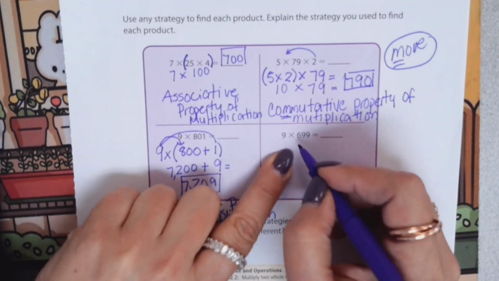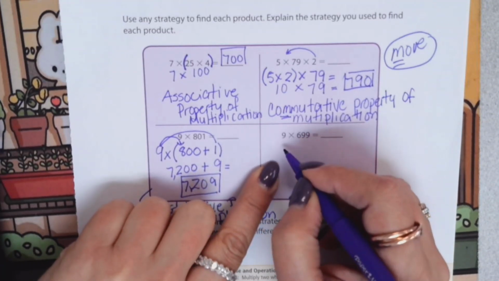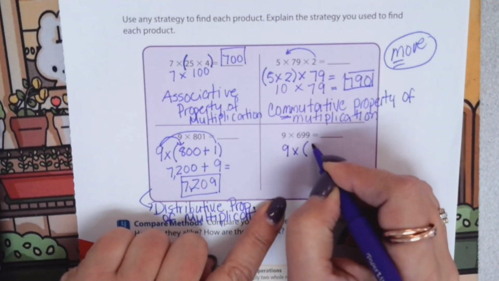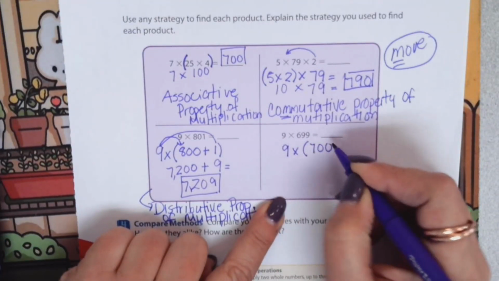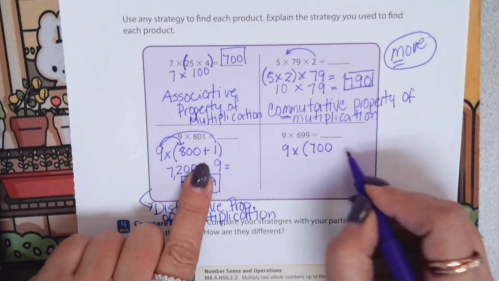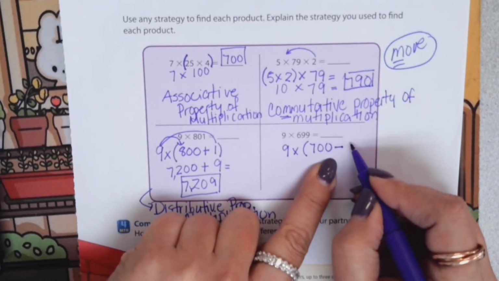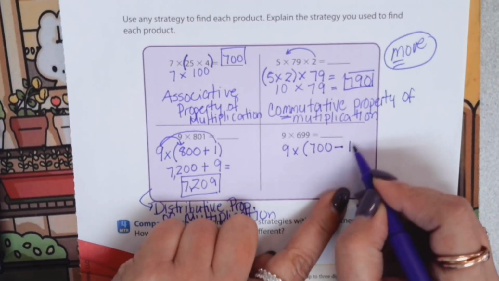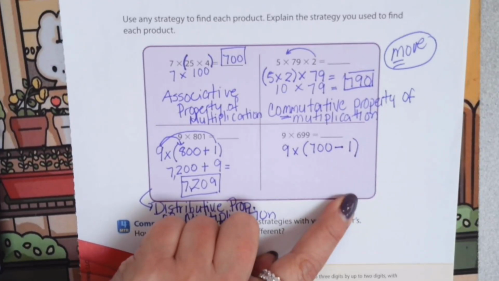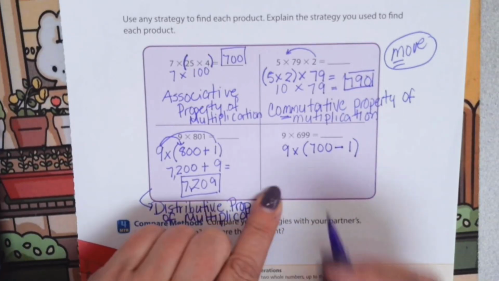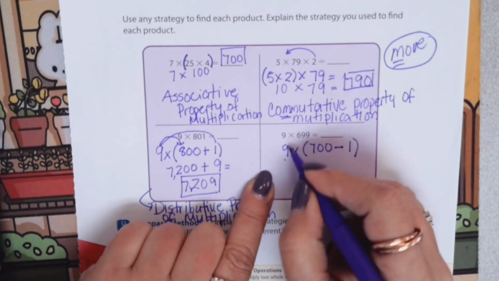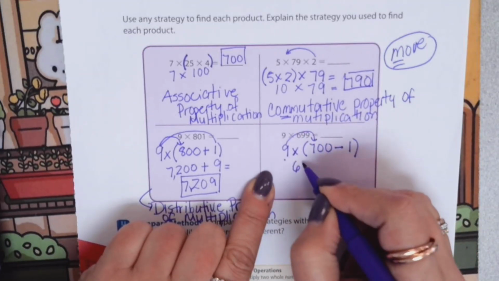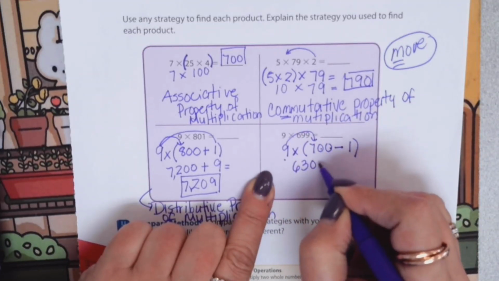So this is what I'm going to do. I'm going to distribute. Watch what happens now. 9 times 700. Now, instead of a plus sign, I'm going to subtract. How many digits did I use to make this into a 700? I'm going to subtract a 1. Do you see that? I did this. Okay, so now I can distribute 9 times 7, 63, and I add 2 zeros.